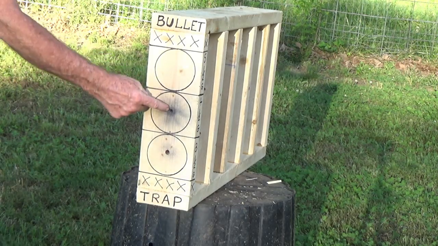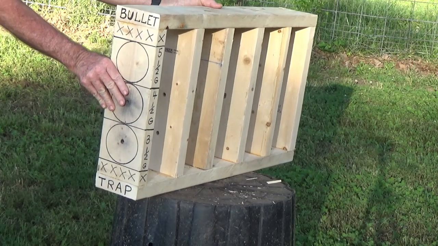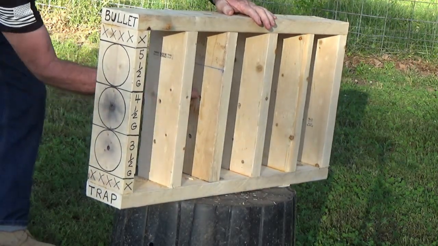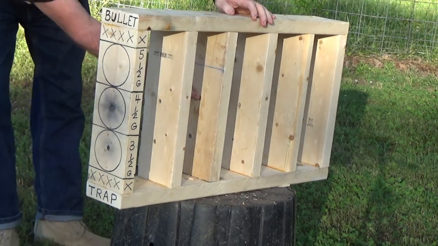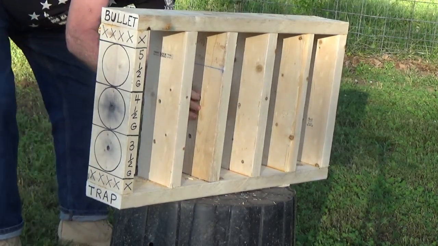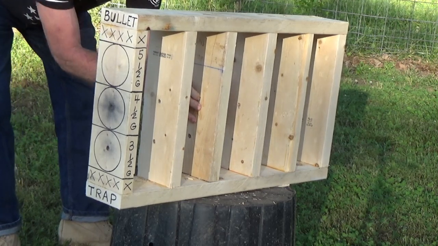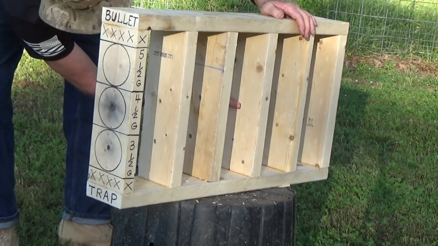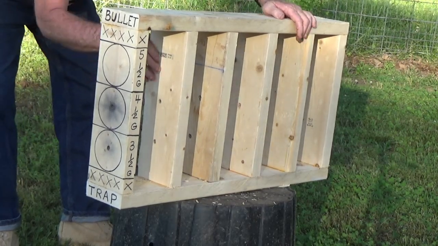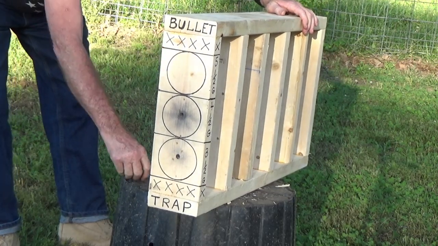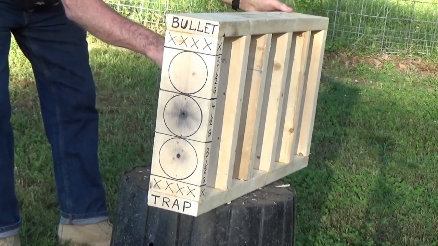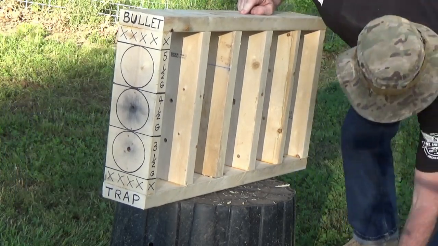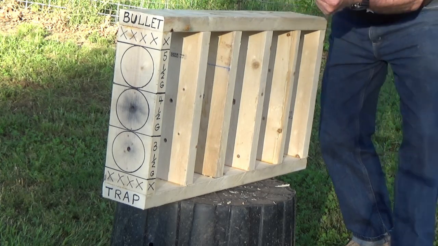Went through the first board. Turn this where you can see it. Second board, third board, and looks like it got hung up maybe. Nope, it hit this board, it stopped in the fourth, and actually turned sideways, so that means that bullet is probably here somewhere close by. I'd like to find it, and there it is. Our bullet trap is catching bullets.